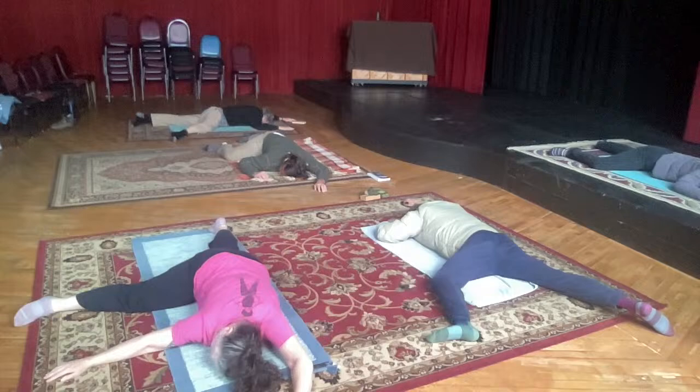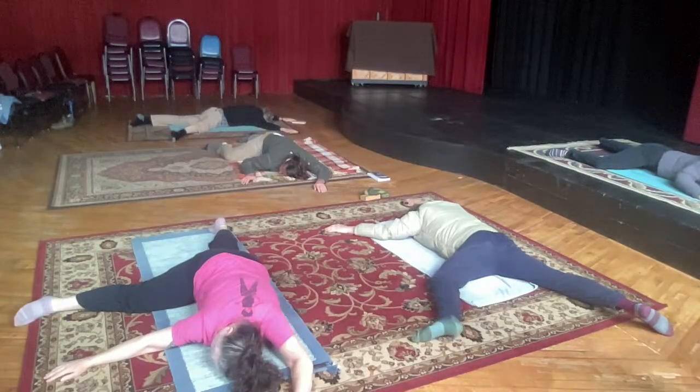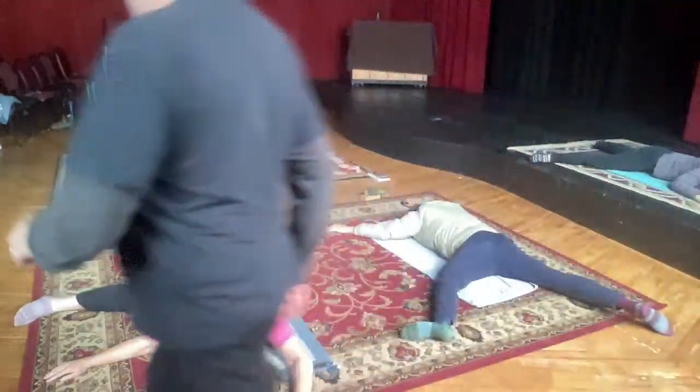Beautiful. And then you're going to extend that arm and extend that leg. You can just be with that for a second.